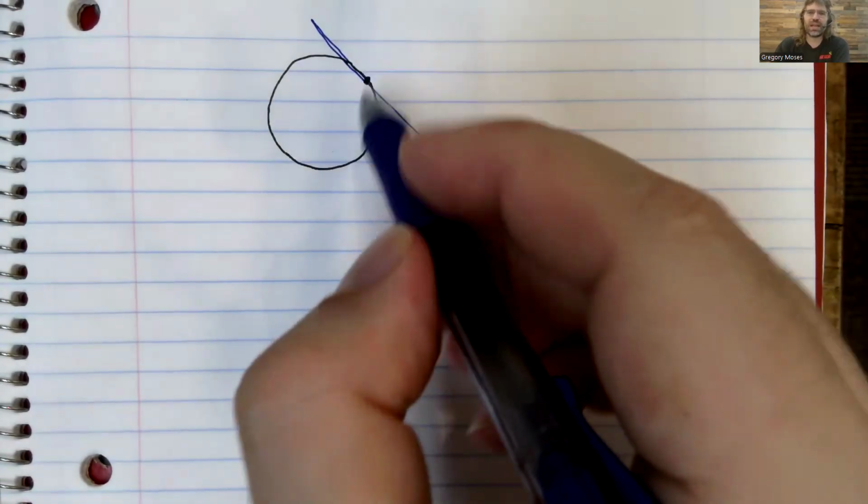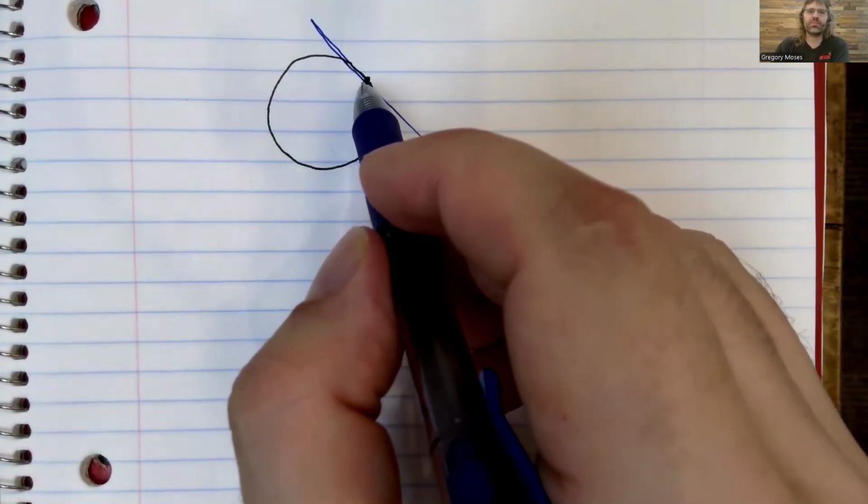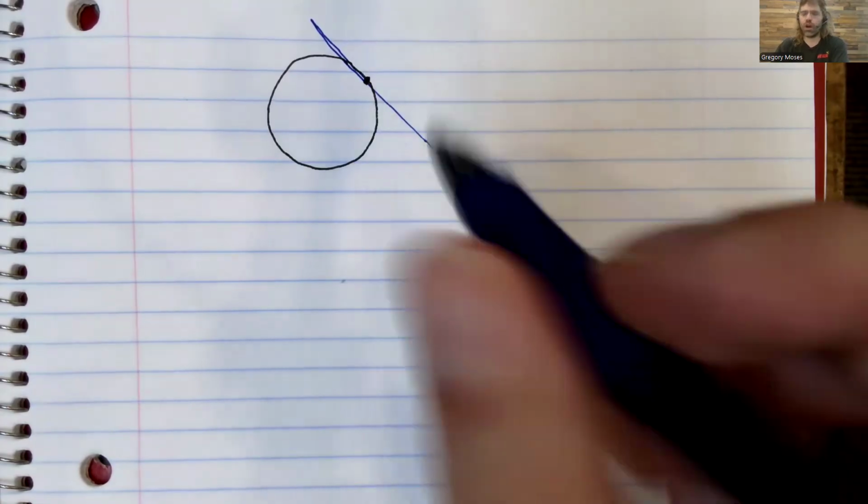I think for a lot of us, the first time we hear the phrase tangent line, we're talking about circles. High school geometry, maybe. And the slope of this tangent line ought to be the derivative at this point, but there's a problem.